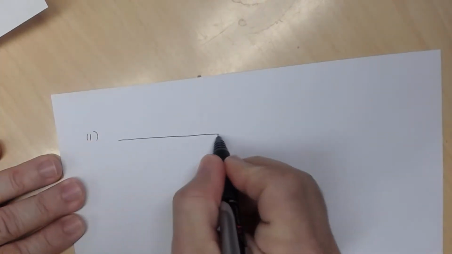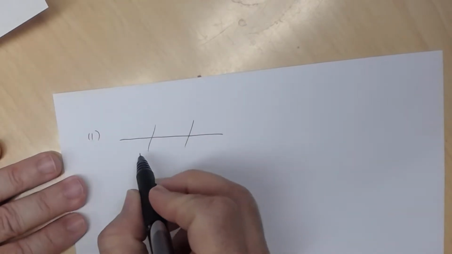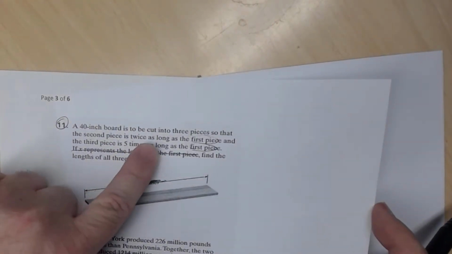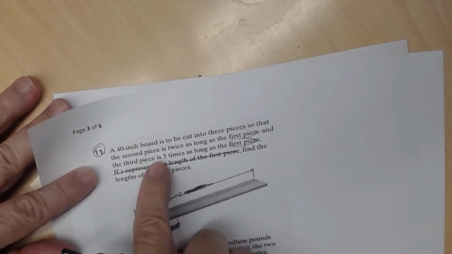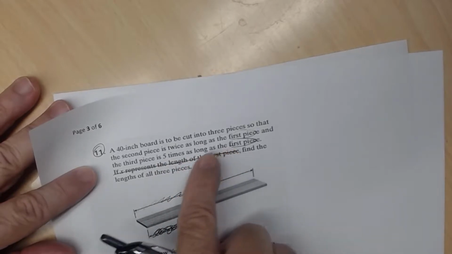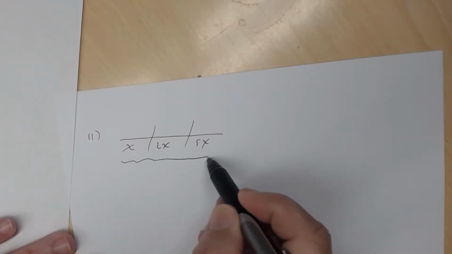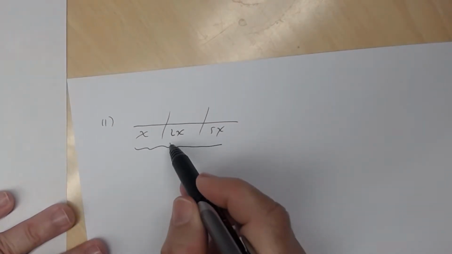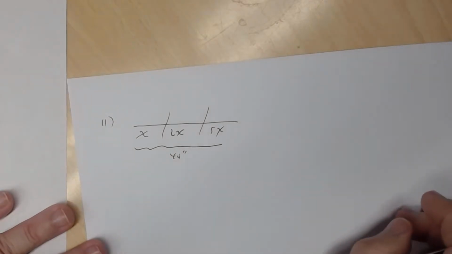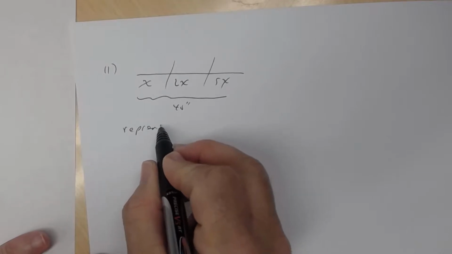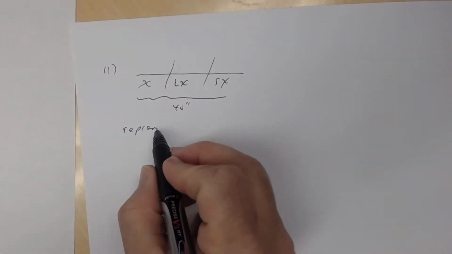So you have this board cut into 3 pieces, and you let x represent the length of the first piece. The second piece is twice as long as the first piece, so that's 2x. The third piece is 5 times as long as the first piece, so that'll be 5x. And the 3 pieces added together is 40 inches. Okay, so let's talk about representing the unknowns. You're trying to find the length of all 3 pieces.